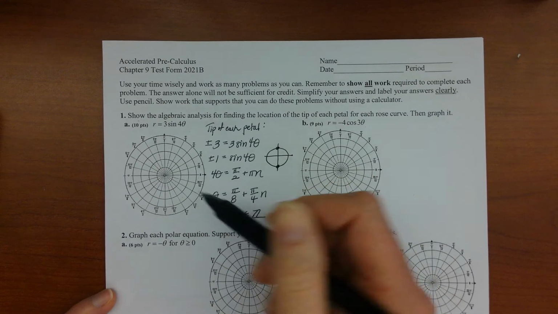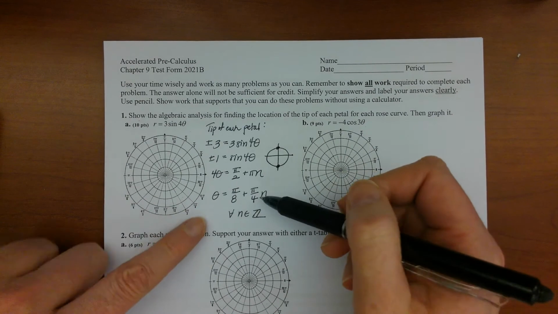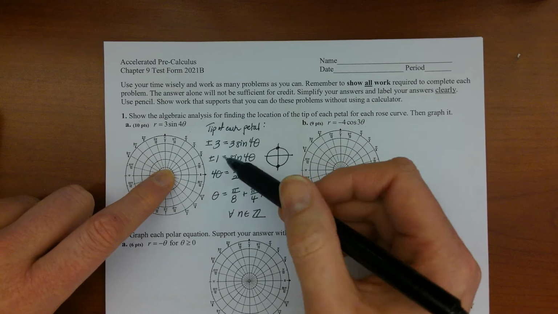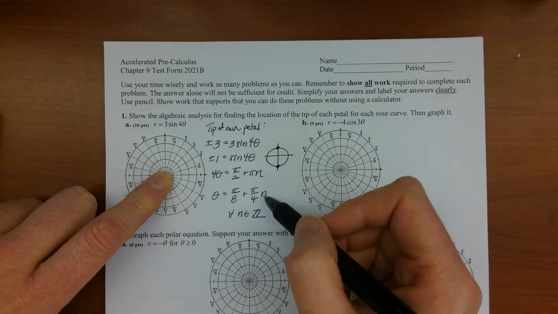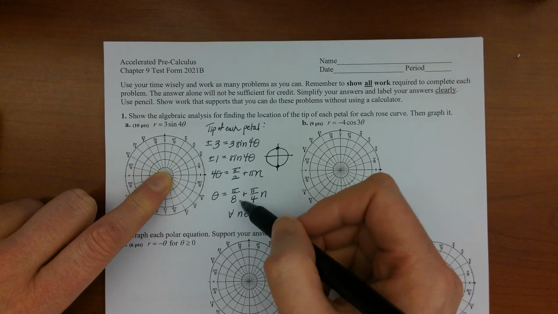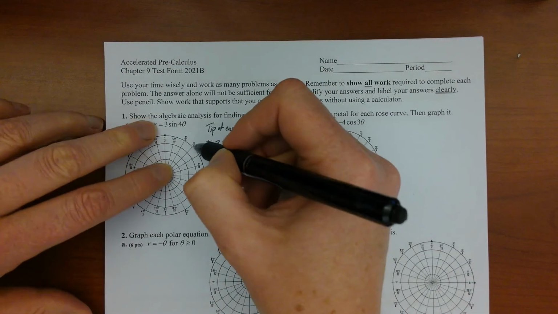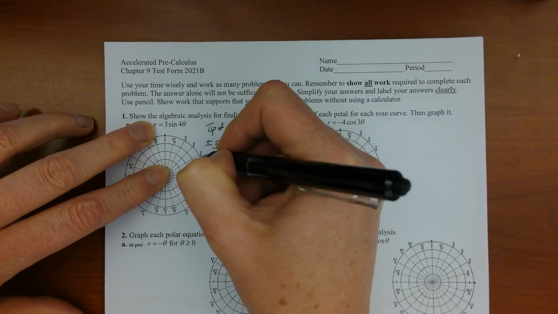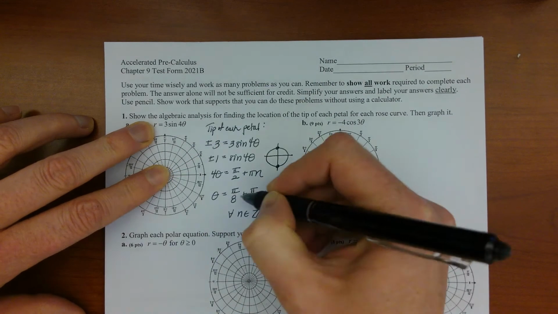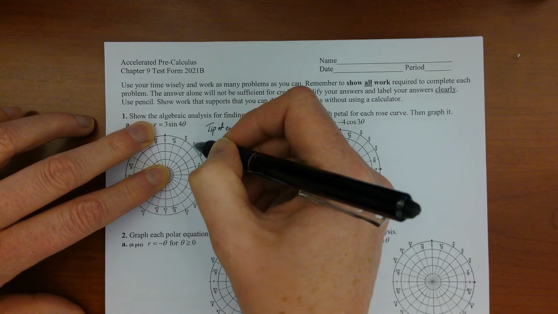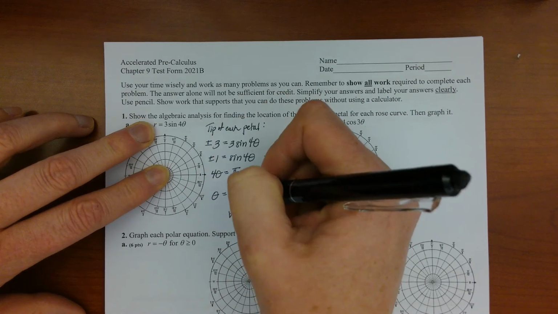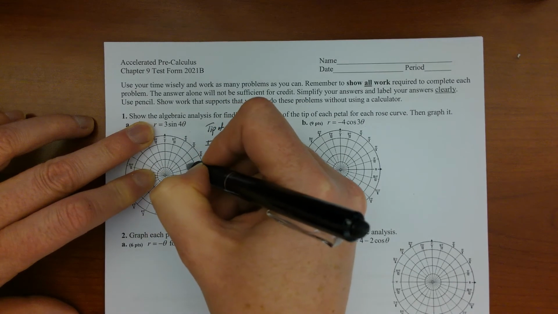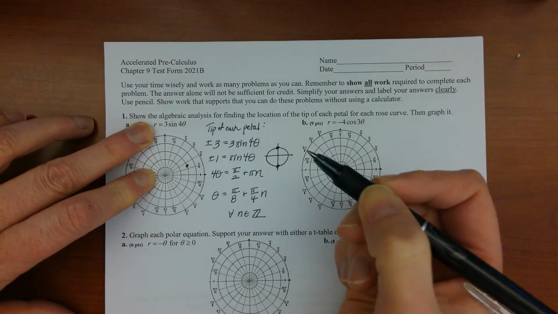So now let's talk about how to place things. You could use this formula to generate your angles where you should have tips of your petals. So if you let n be 0, you'd have theta equaling pi over 8. To figure that out, pi over 4 takes 1, 2, 3 spokes to get to pi over 4. So it would take 1.5 spokes to get to pi over 8, since pi over 8 is half of pi over 4. So I'm going to go toward that 3. So 1, 2, 3. There we go.